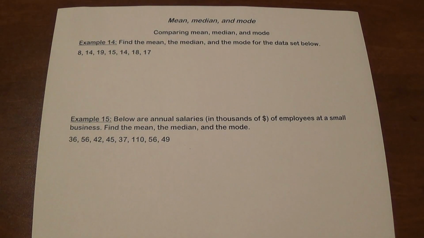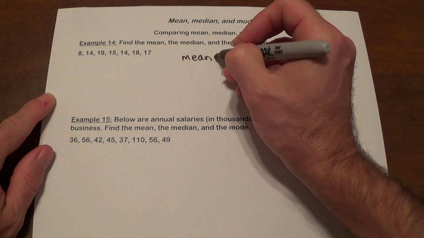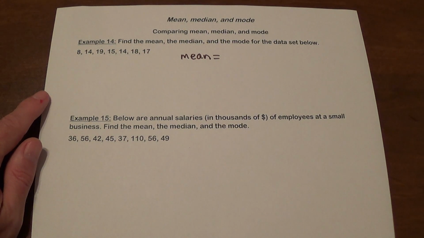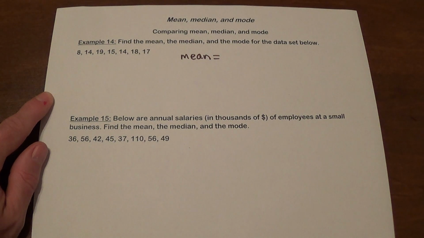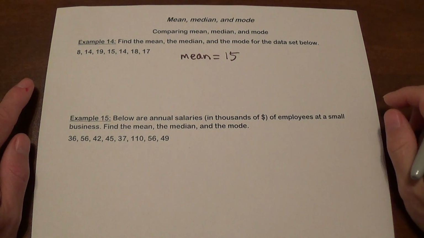And the last thing we want to do is compare. We want to find the mean, the median, and mode for particular sets of data. So let's take a look at example 14. Find the mean, the median, and mode for these data. Well, if you want to find the mean, we know we need to add them together and divide by however many numbers we have. So for that we're going to do 8 plus 14 plus 19 plus 15 plus 14 plus 18 plus 17. We have 7 of them, so we're going to divide by 7. And that's going to give us 15, right? It's exactly the same way we do it when we started the lesson.